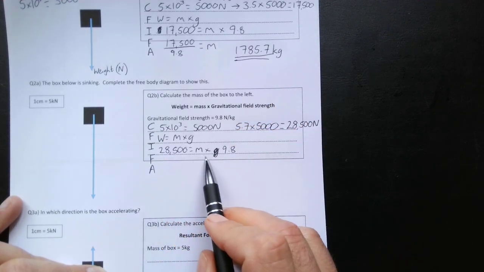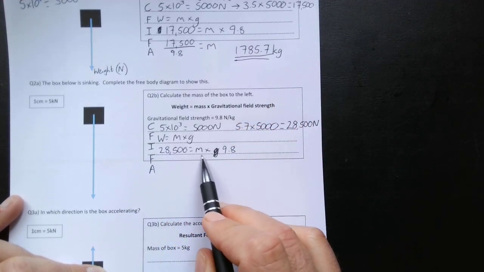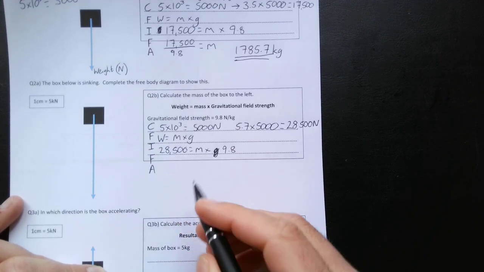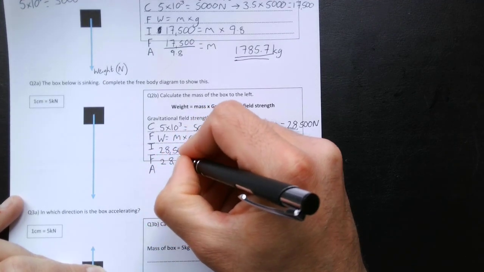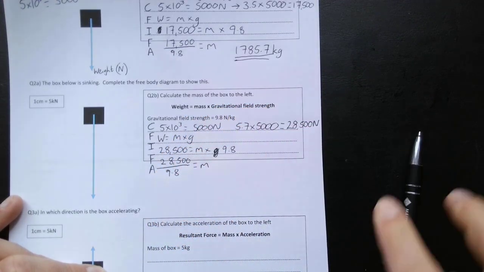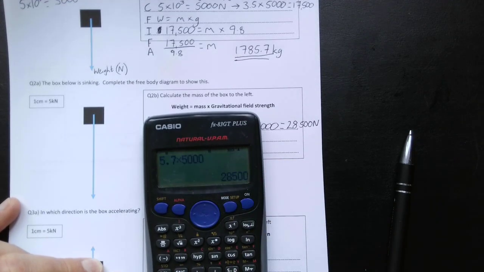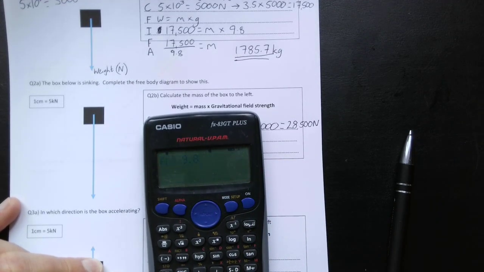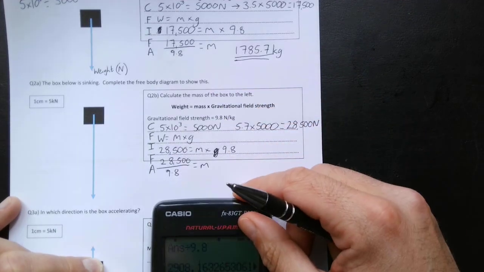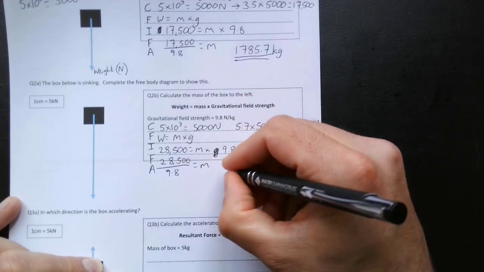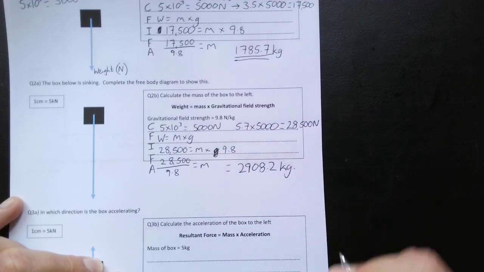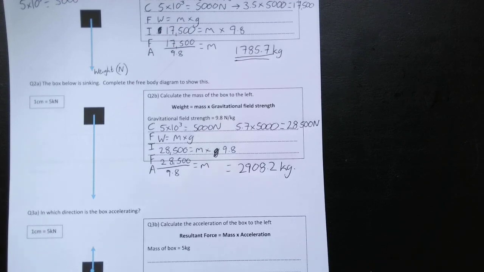Then we rearrange. Now again, because we're timesing by 9.8, we want to get m on its own, we divide by 9.8. Whatever we do on this side, we also do on the other. So it works out like this: 28,500 divided by 9.8 gives us m. So we've already got 28,500 divided by 9.8 gives us 2,908.2 if we round it. Okay, so 2,908.2 kilograms.